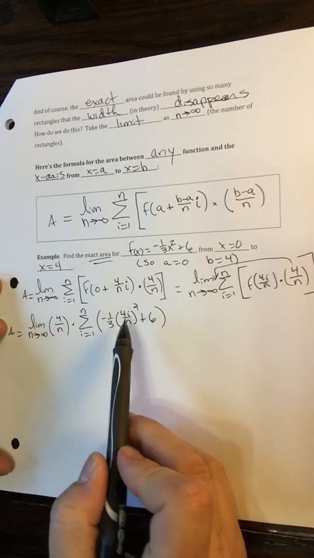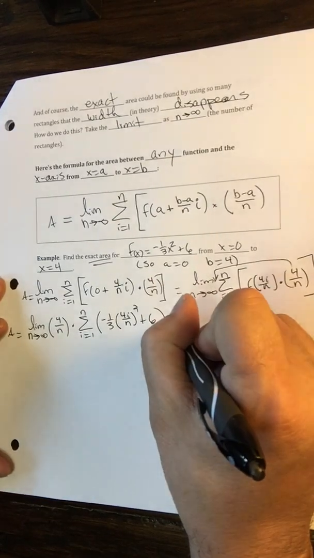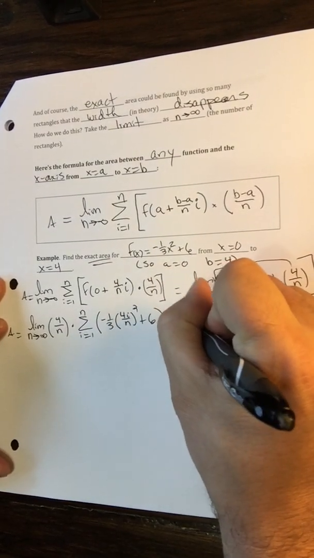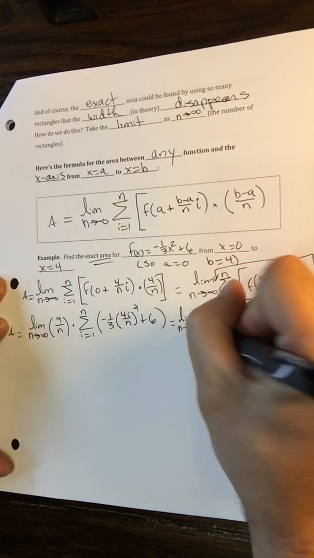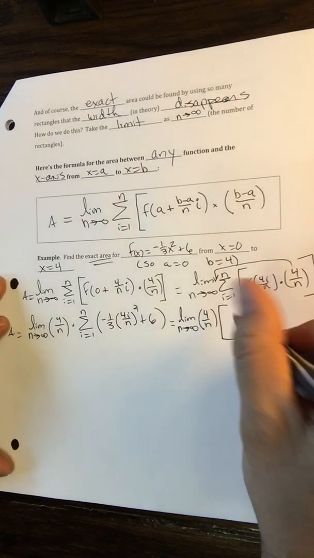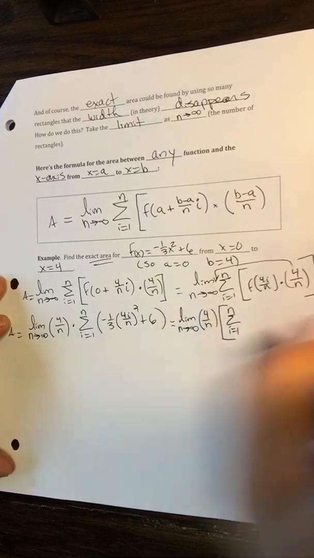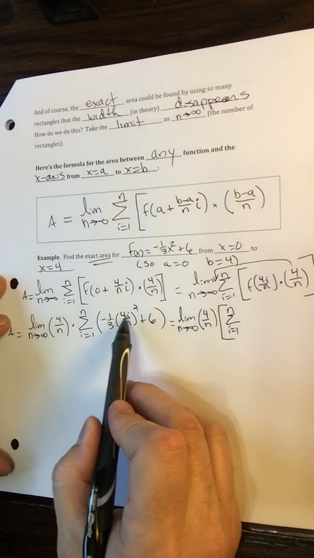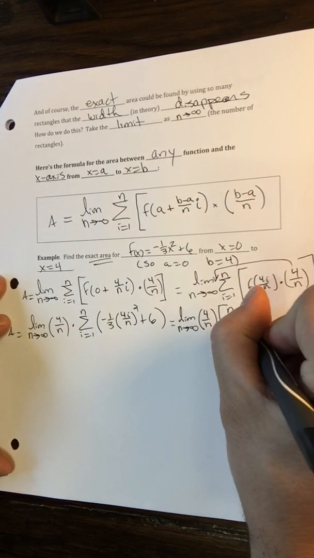Okay, now I can break this into two different sum formulas. And so let's see if I can fit that in here. I'm going to write kind of small. That's the limit as n approaches infinity of, I've got 4 over n. Then I'm going to put a big bracket because I'm going to have two sum formulas. I'm really pushing it here. Sum formula number 1 goes 1 to n. Let's see. I got to square everything here, right? So I have a negative out in front.